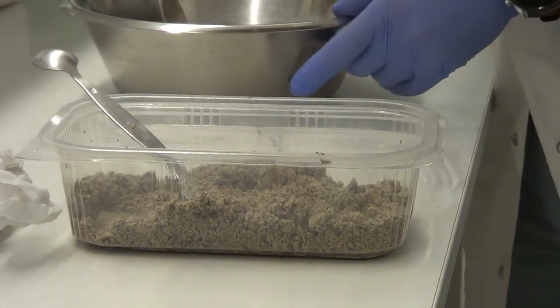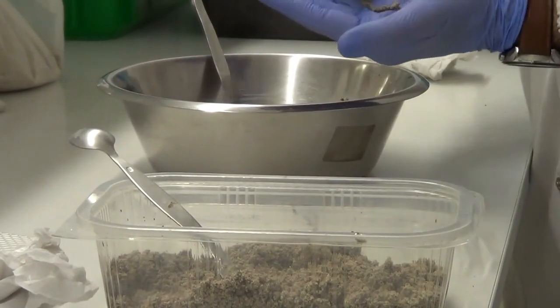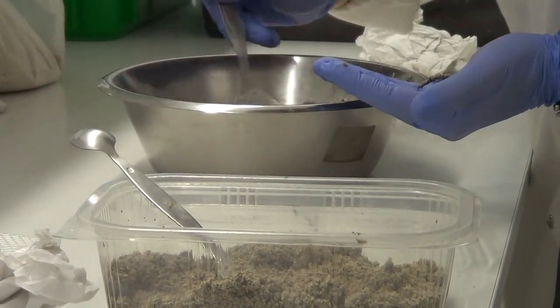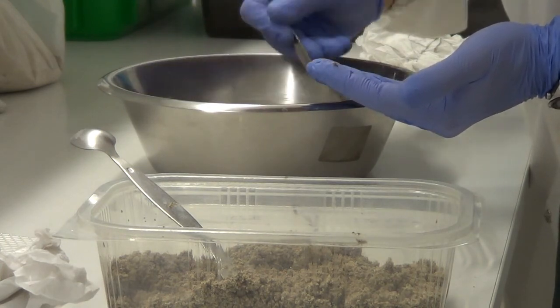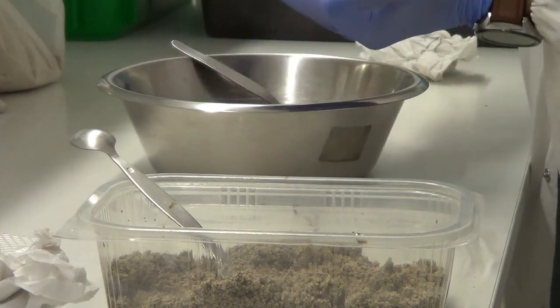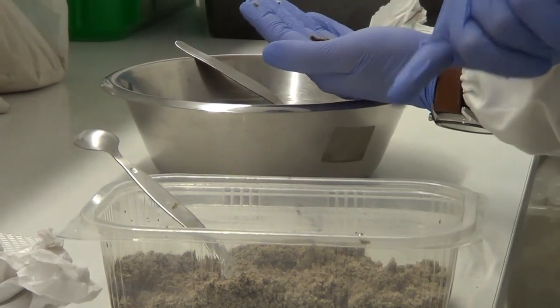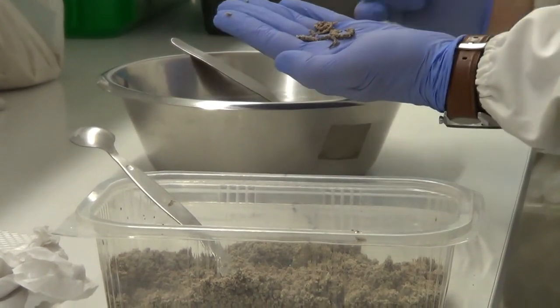Then we should also check in our test soil if we have the other 3. One is here, 2 and 3 earthworms. So we found 7 earthworms on the control side and 3 earthworms on the test side.